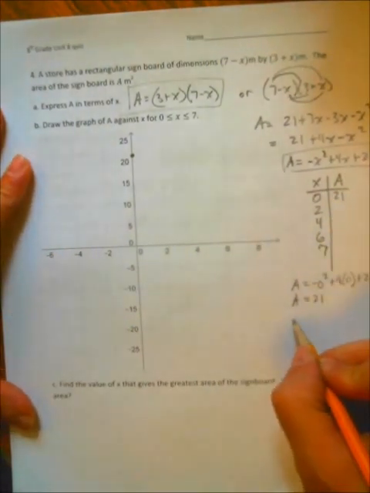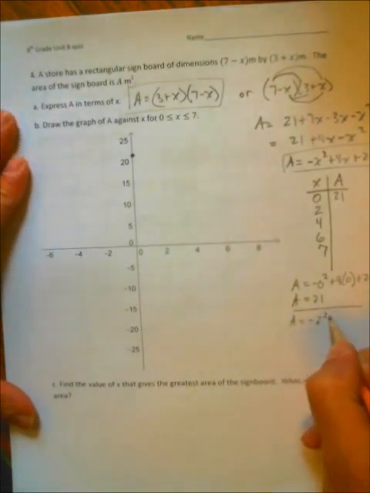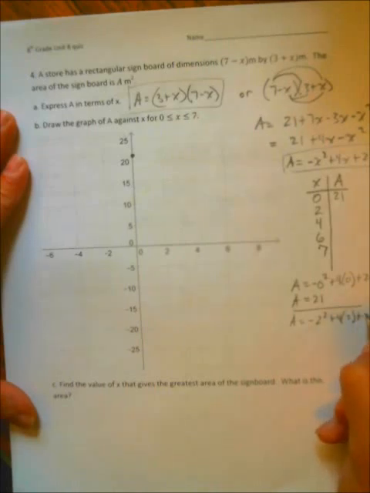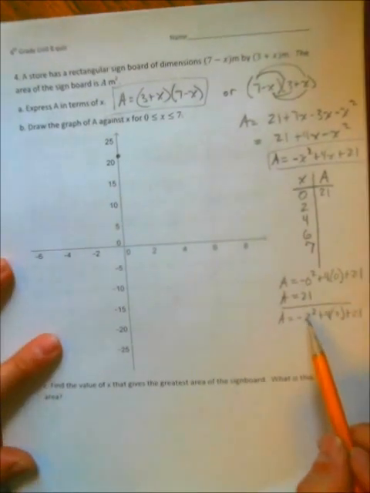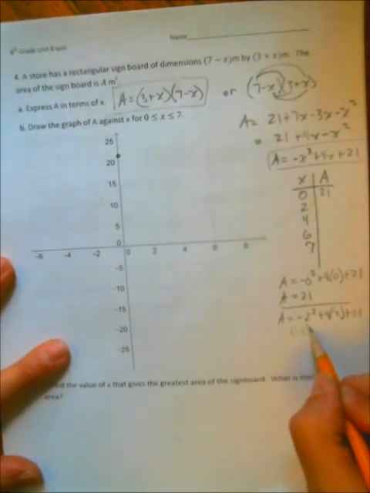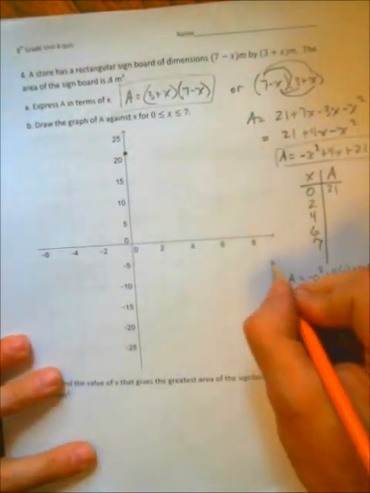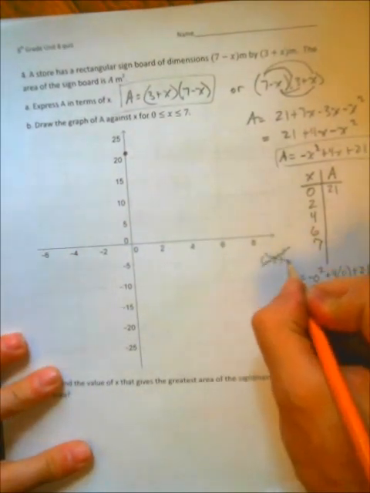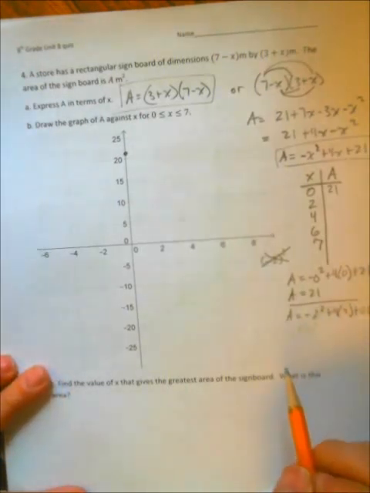Well, let's put 2 in. A equals negative 2 squared plus 4 times 2 plus 21. Now here's where a lot of you are making a mistake, okay? This is not negative 2 squared. You don't square the negative. You square the 2 and leave the negative where it is.